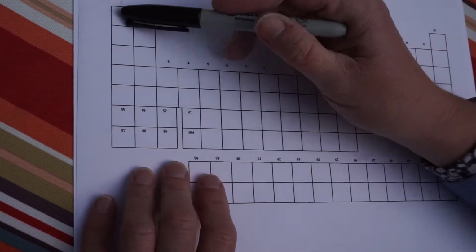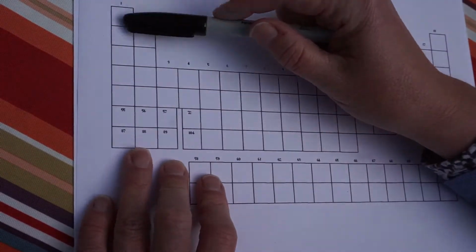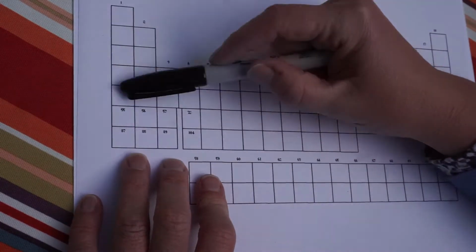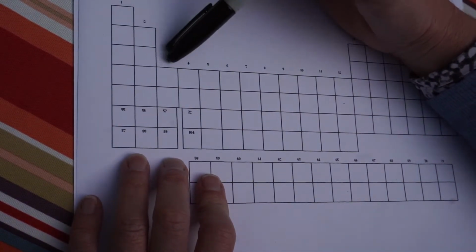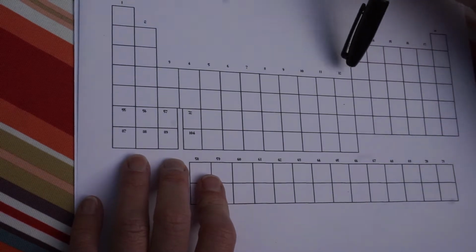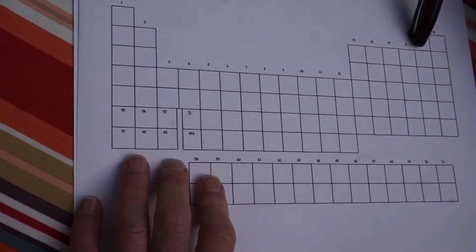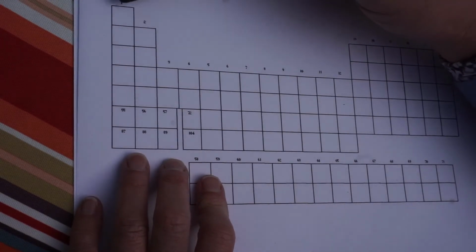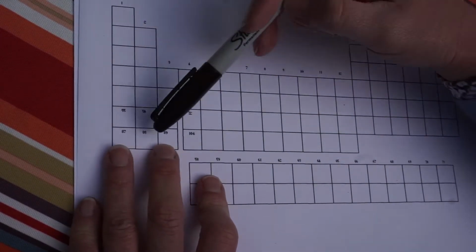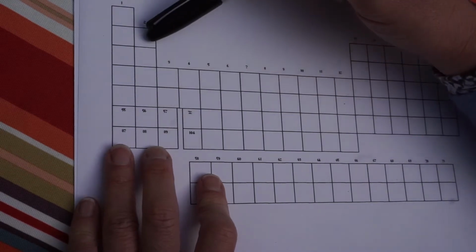Before we start, if I talk about groups or families, I'm talking about the vertical columns. And it's hard to read these numbers at the top. 1, 2, 3, 4, 5, 6, 7, 8, 9, 10, 11, 12, and then 13, 14, 15, 16, 17, 18. But I'll be referring to those groups because they are families of elements, and each family has very similar properties.